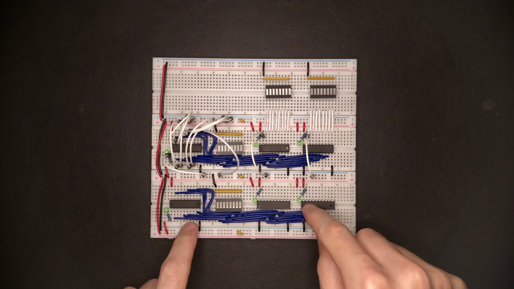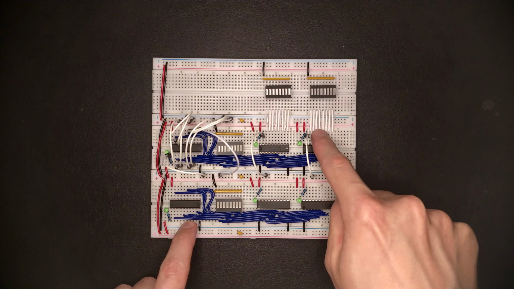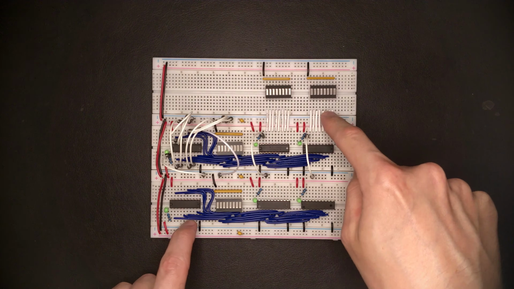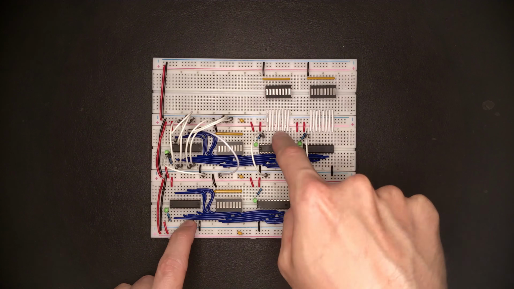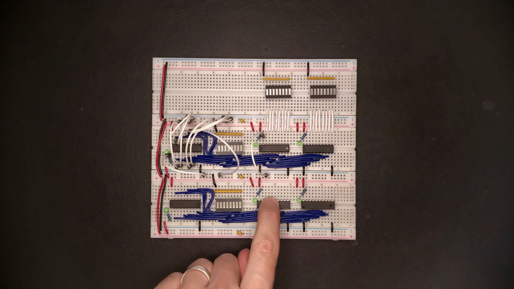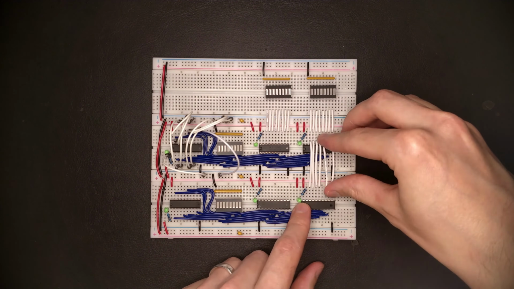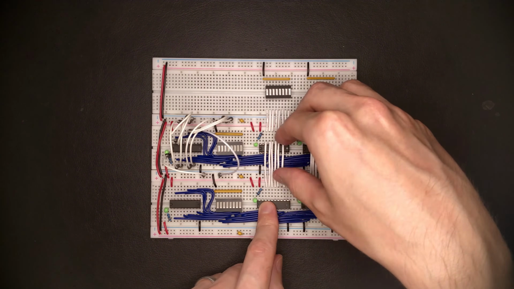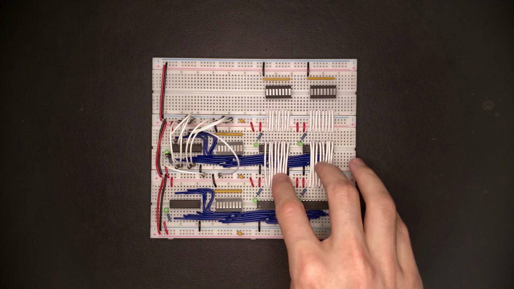And then by selecting one of the chips, we can decide which register to connect to the read data bus and actually have its data appear at the output of the register file. So let's do that. Let's make these connections. All right, so that's the read bus all wired up.